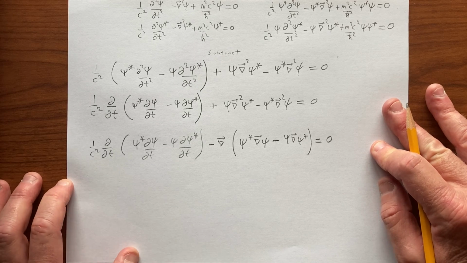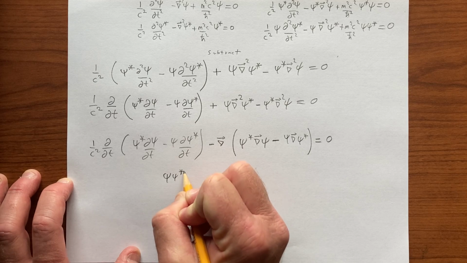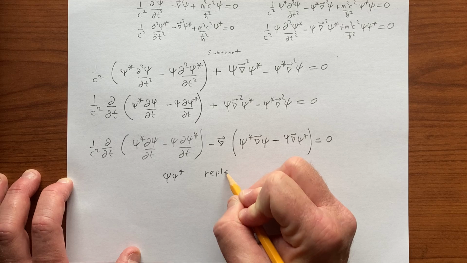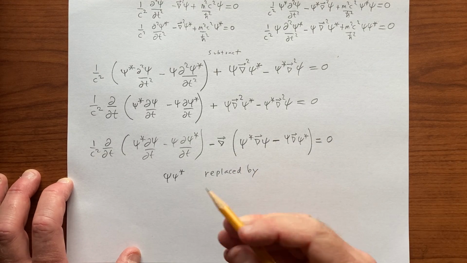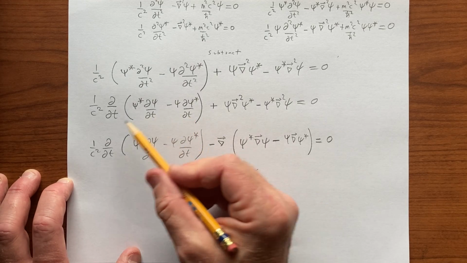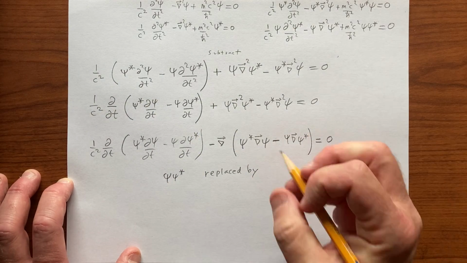And so the point is that psi star is replaced by this term. Well, we really should be a little bit more careful.